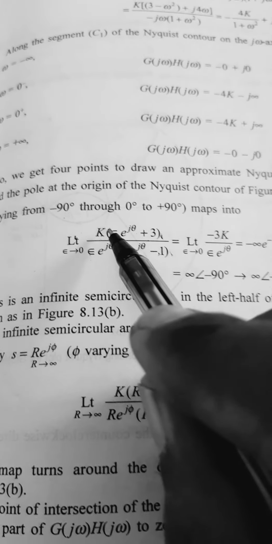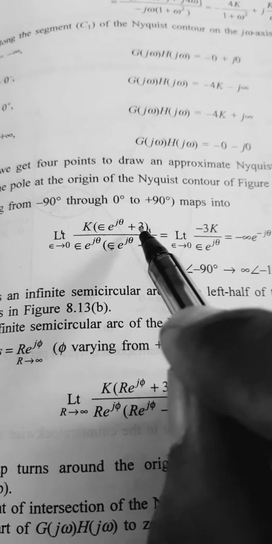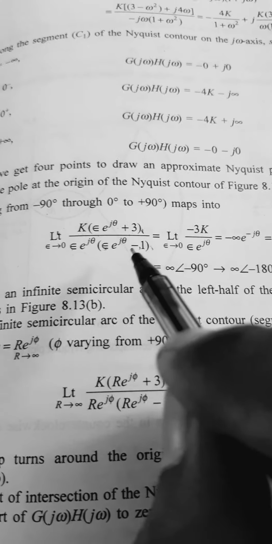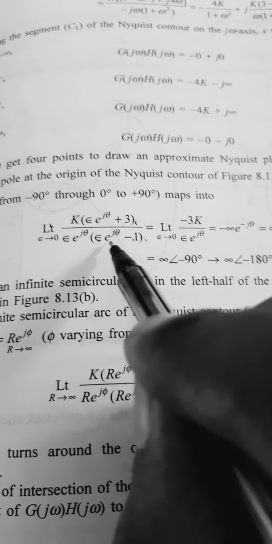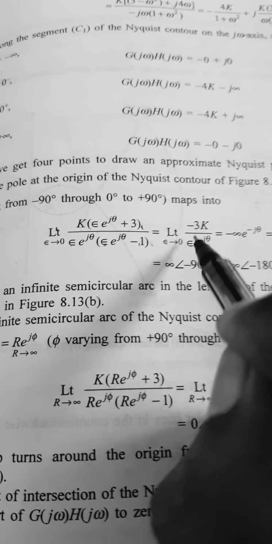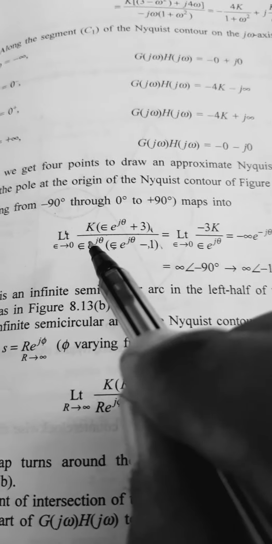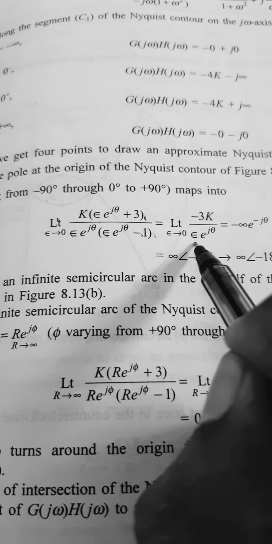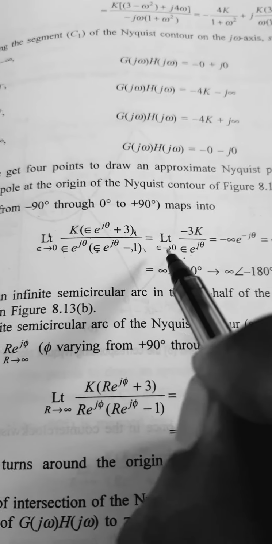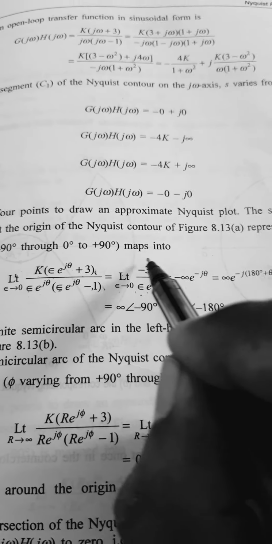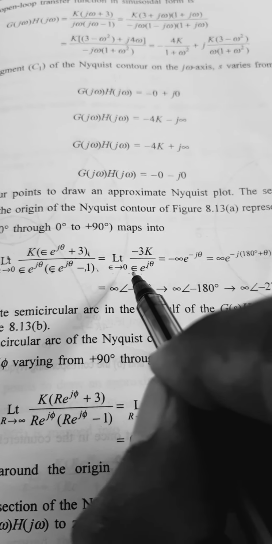0 minus 1, so here minus 1, here plus 3, 3k minus, this is 0 minus 1, so minus 1, so this is minus 3k divided by 3 epsilon e to the power of j theta. Again limit epsilon tending to 0. Now 3k divided by epsilon tending to 0, some term divided by 0, that means it is infinity.